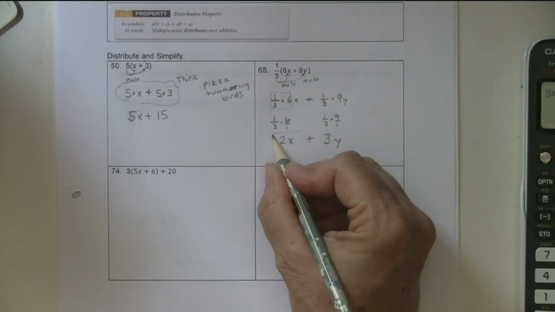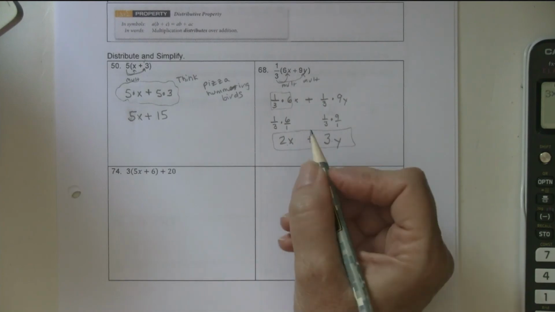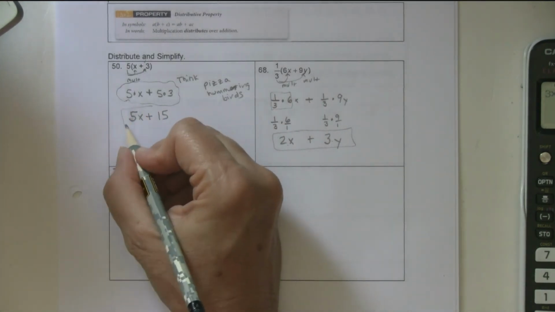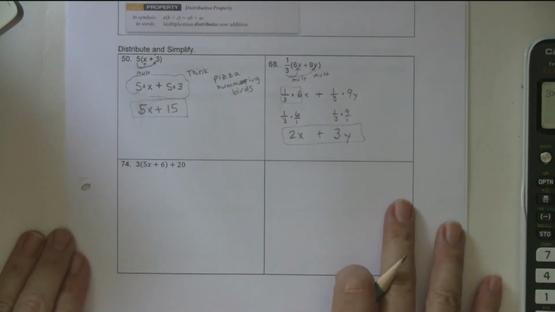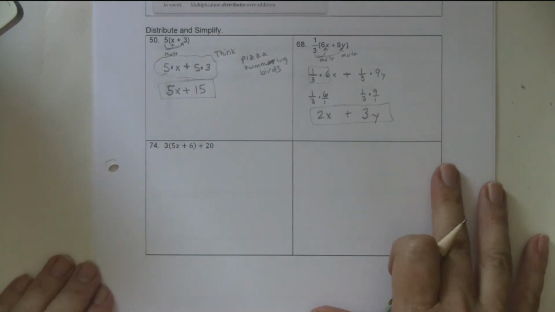And then I can't add these together because they're not like terms. They're not both numbers. They're not both variable x. One of them is a variable y, one's a variable x. X's only add with other x's, y's only add with other y's. And then one more to do on distributive property. And so we'll give a try to that.